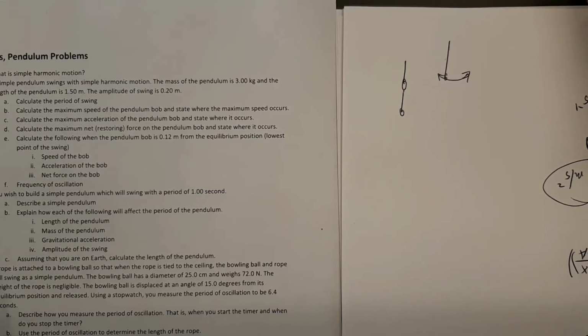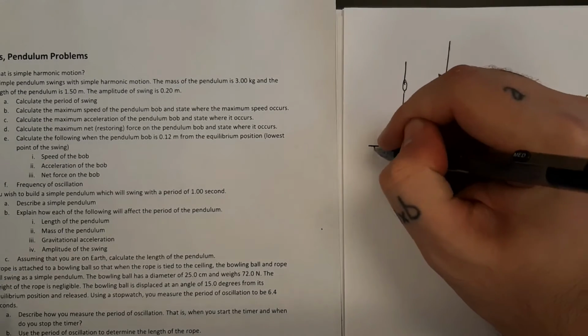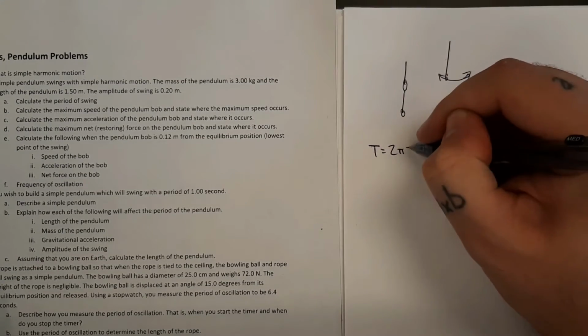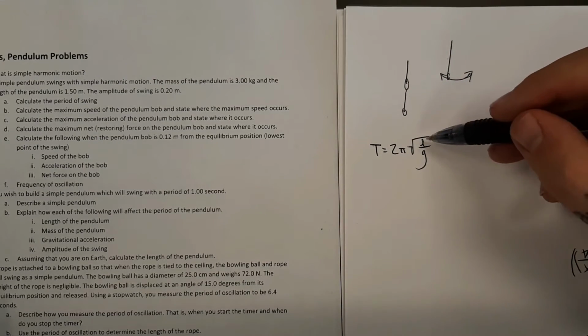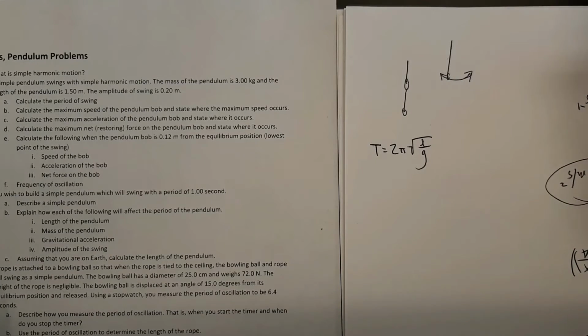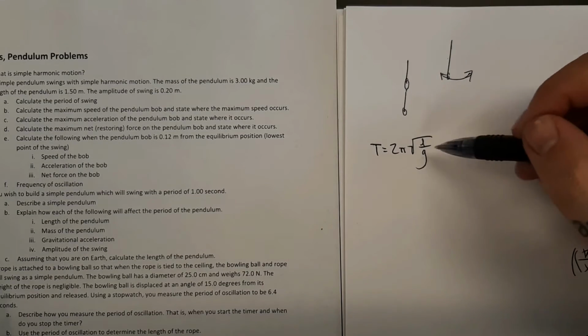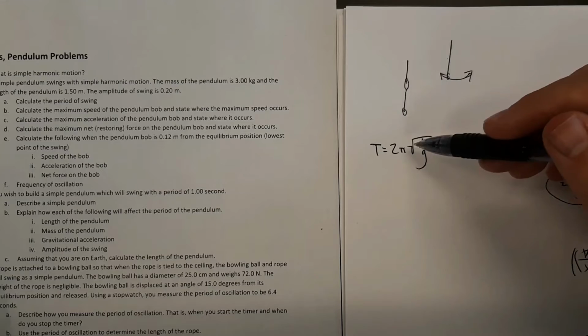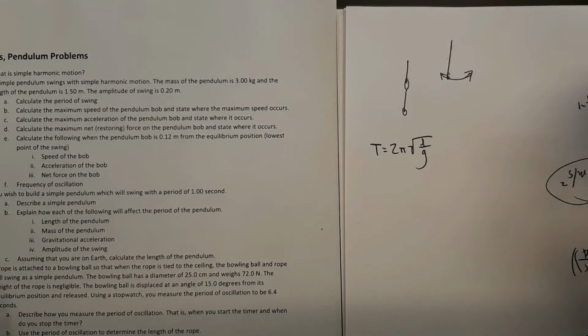Explain how each of the following will affect the period of the pendulum. So, length of the pendulum. If you're looking at the formula for the period of the pendulum, we got this 2 pi root L over g. If you increase the length, it's in the top of that numerator, which means that it's going to be increasing the period. Now, it's not going to be doing it directly because you've got that square root. Basically, the square of the period is directly proportional to L, because getting the square root off of there, getting L and T on equal terms, you're going to have to square that over there. So you end up with T squared is proportional to your length.